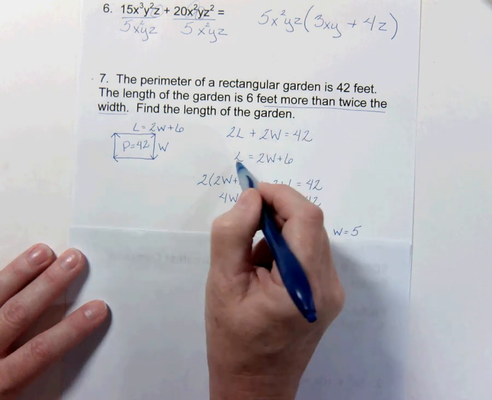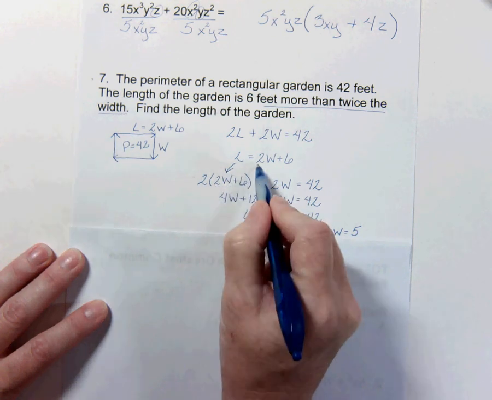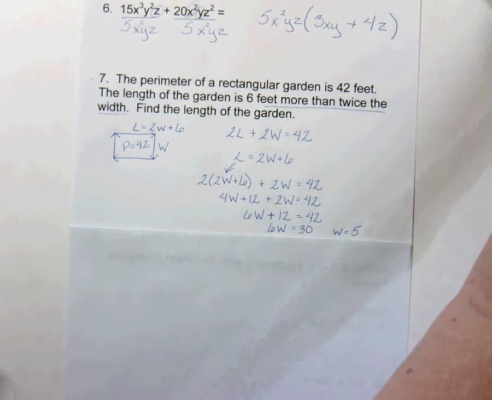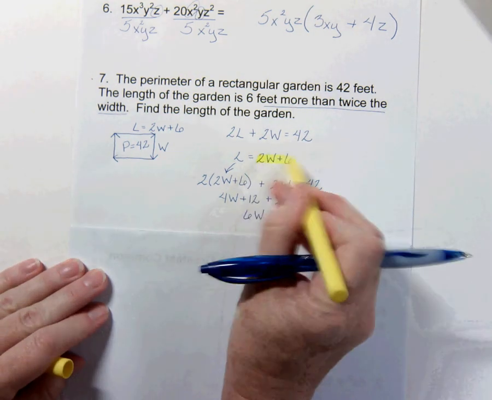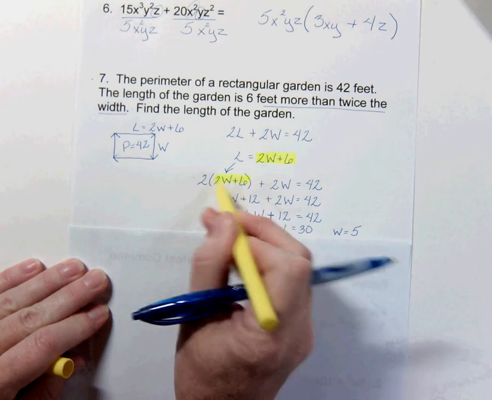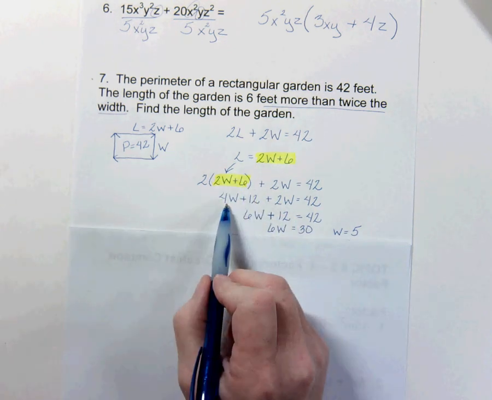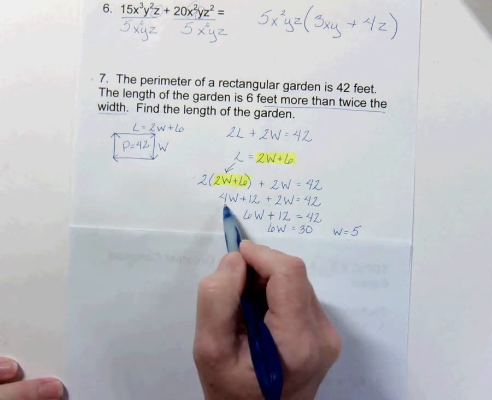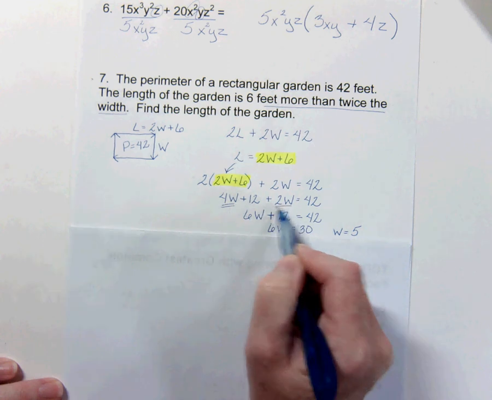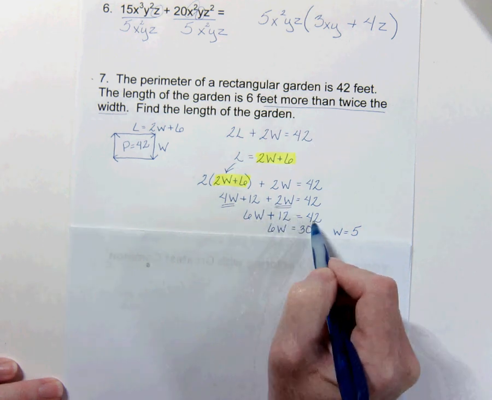So if you substitute in what you were given for your length in the expression, I'm just using substitution to put in what my length was, and therefore creating a single variable expression which can be combined, these two, to get 6w plus 12 is equal to 42.